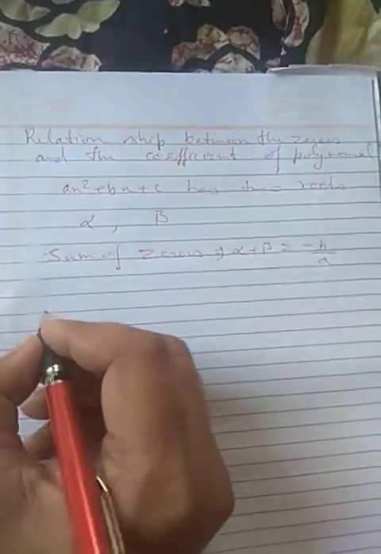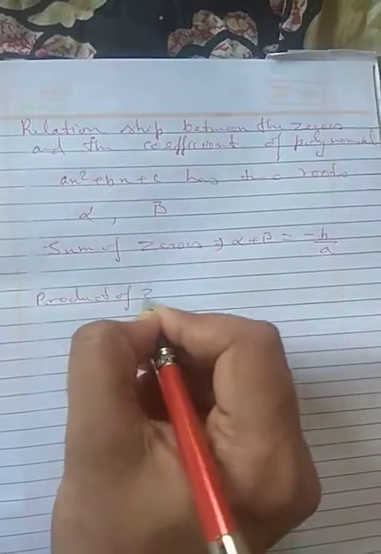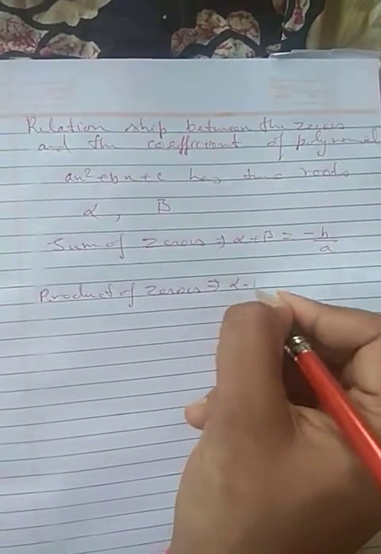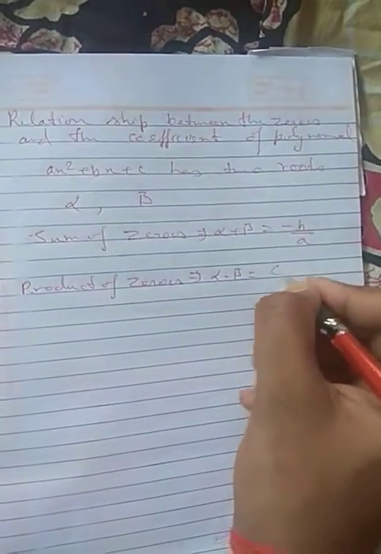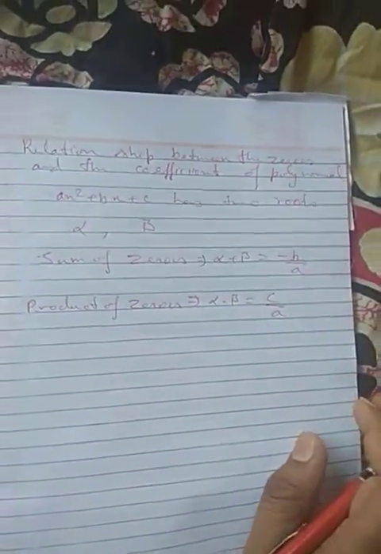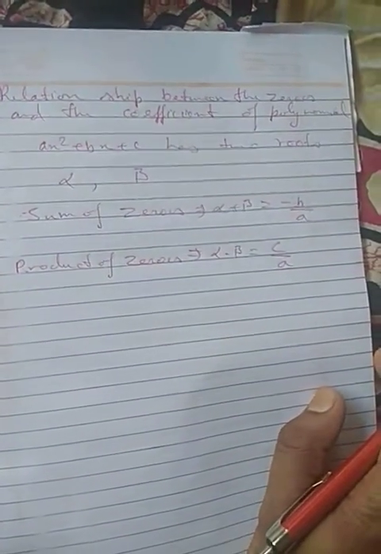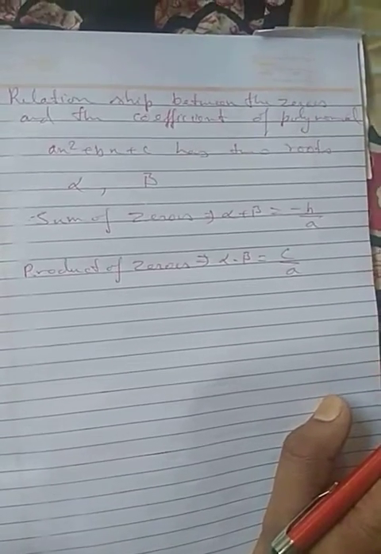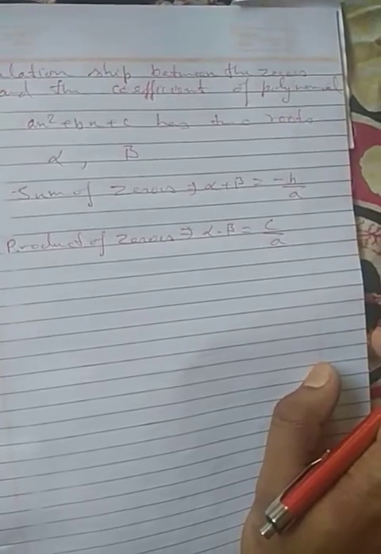Similarly, the product of zeros, alpha into beta, equals c by a. That means the constant term upon the coefficient of x square.